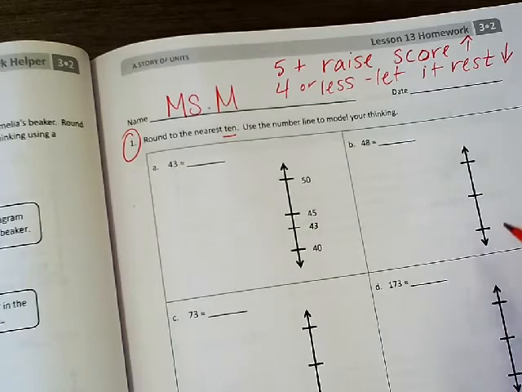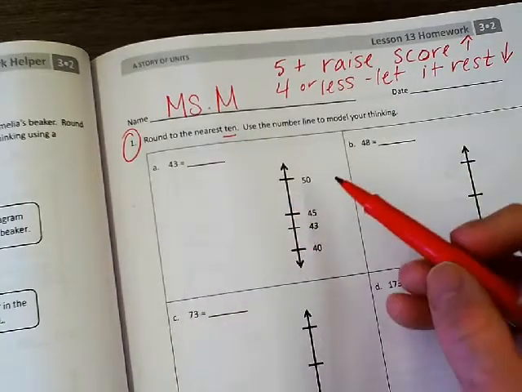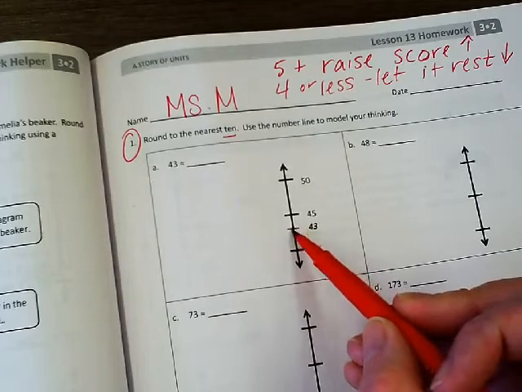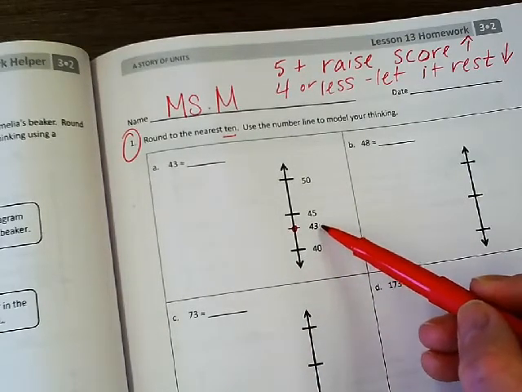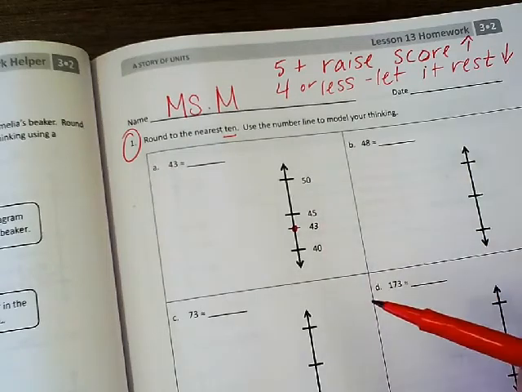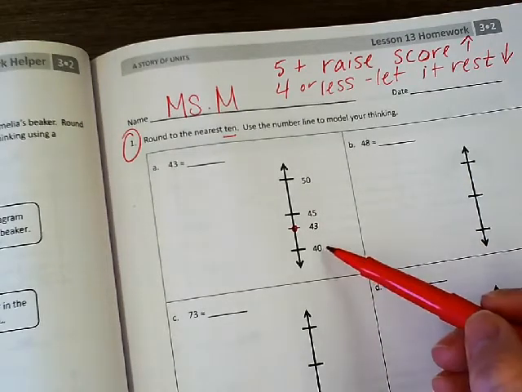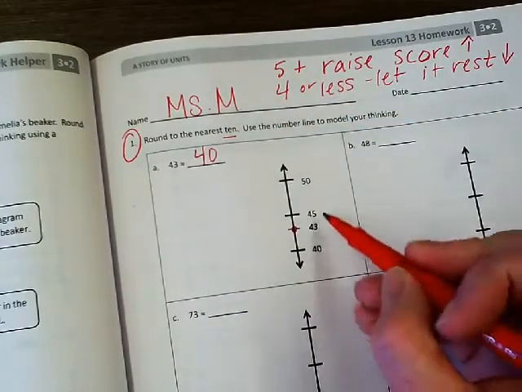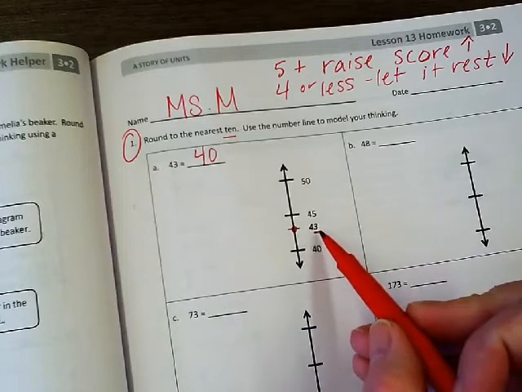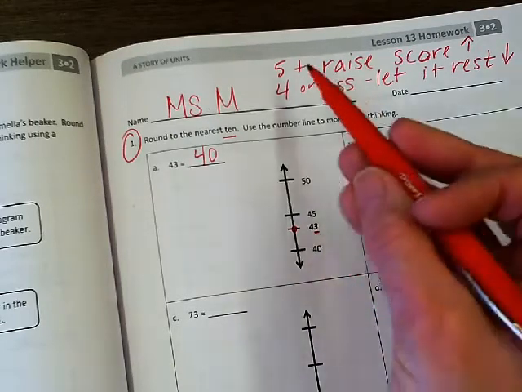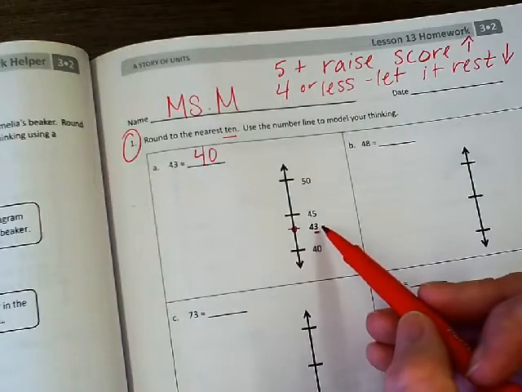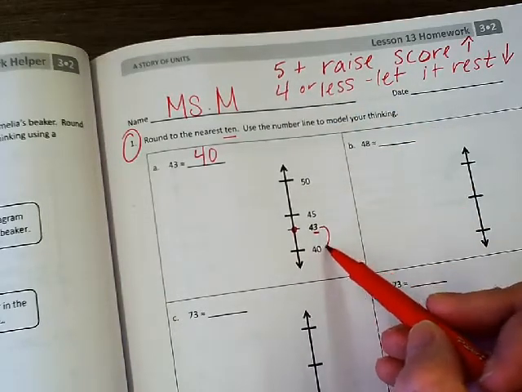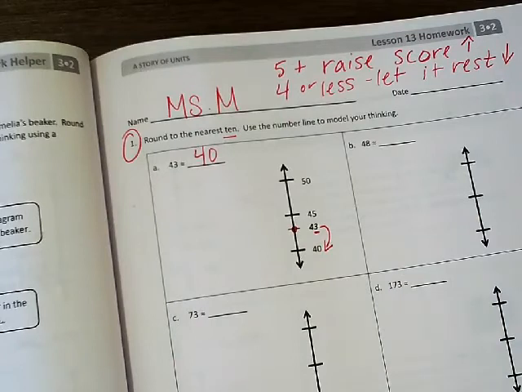So that's what you'll have to label first: the 10 that it's below, the 10 that it's above, and then the midpoint. Then they marked 43, and they found it right here. Is 43 closer to 40 or closer to 50? If you said it's closer to 40, you are right. Let's check it with our rule. Let's look at that ones place. In the ones place, there's a 3. Is it 5 or more? No, 3 is less than 5. It's 4 or less, so we're going to let it rest and round down.